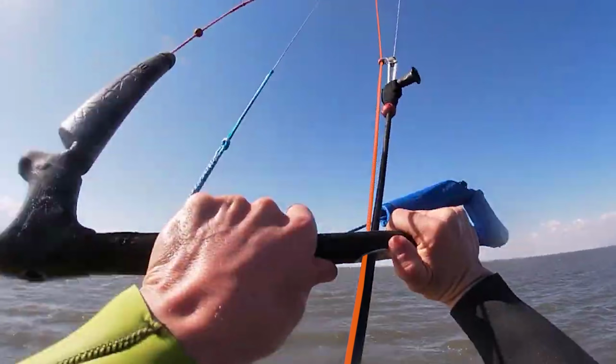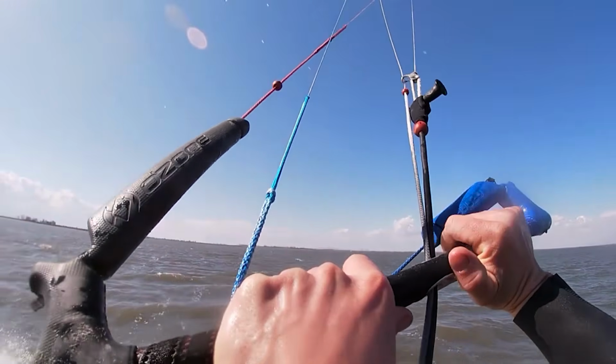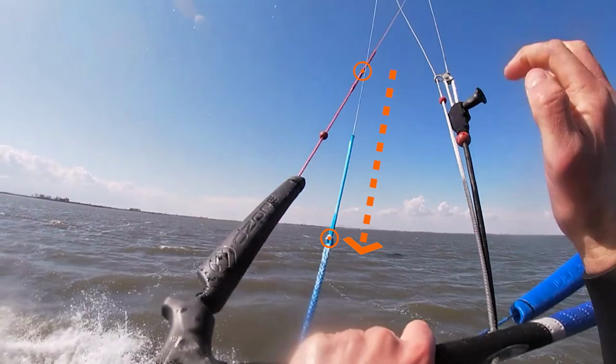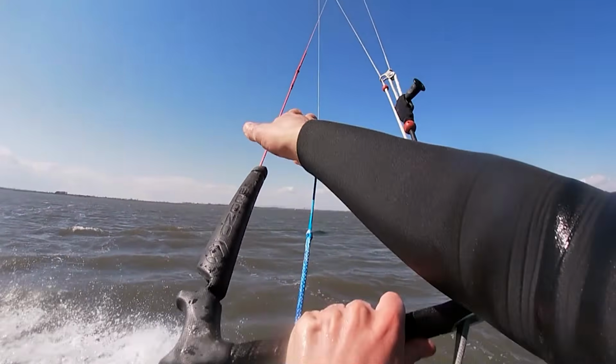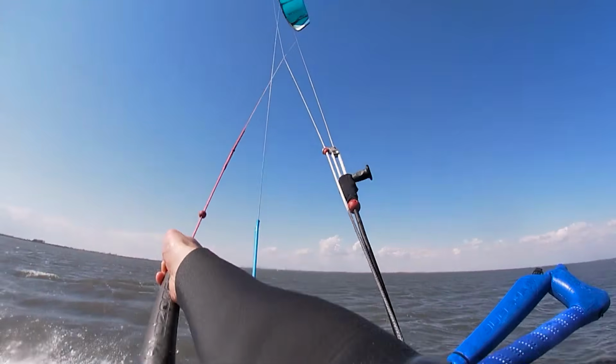With a steering line wrap, if you have enough experience, counter steering is also very effective. You just have to bring in both steering lines equally. In this example, the kiter almost succeeds in counter steering, but doesn't quite pull in the red line as far as the blue line is jammed in.